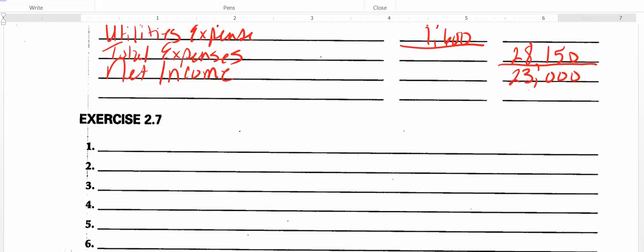Oops, rats. And then we always put a double line underneath our totals. So you always put a single line when you're going to total, and after the total number you double line. And they should always be straight with a ruler. Kind of hard to do on a tablet. Alright, that's the end of exercise 2.6.